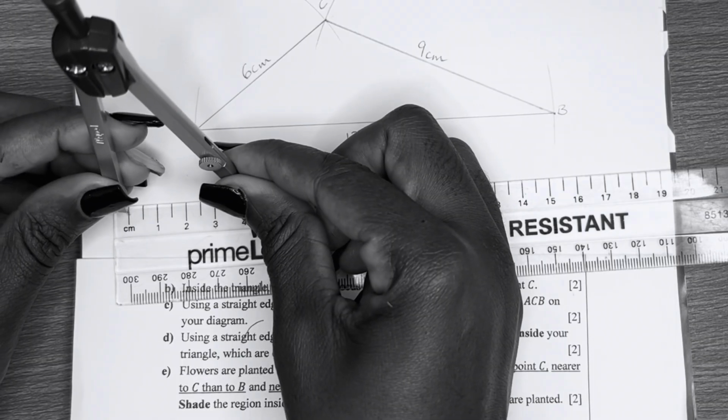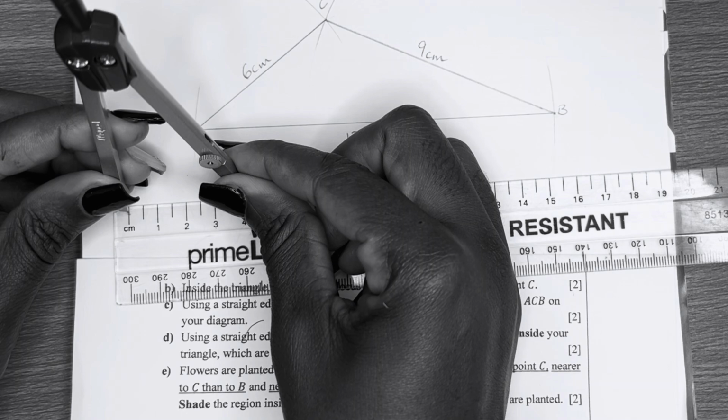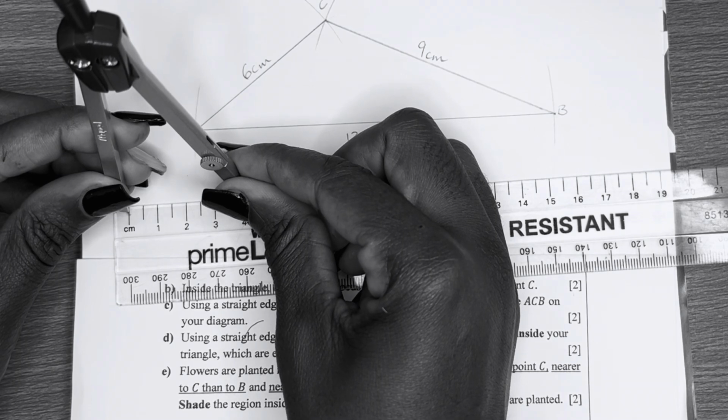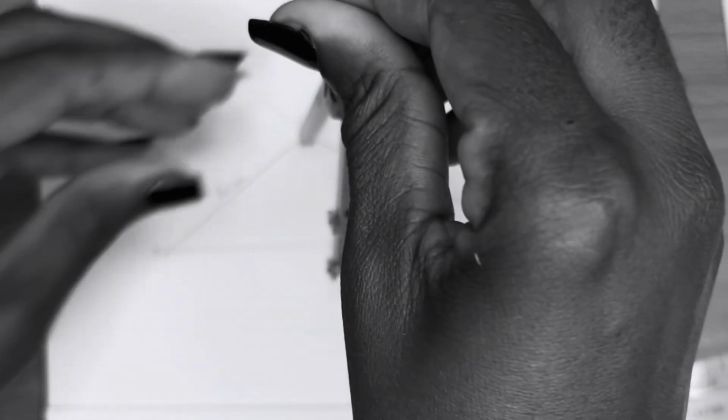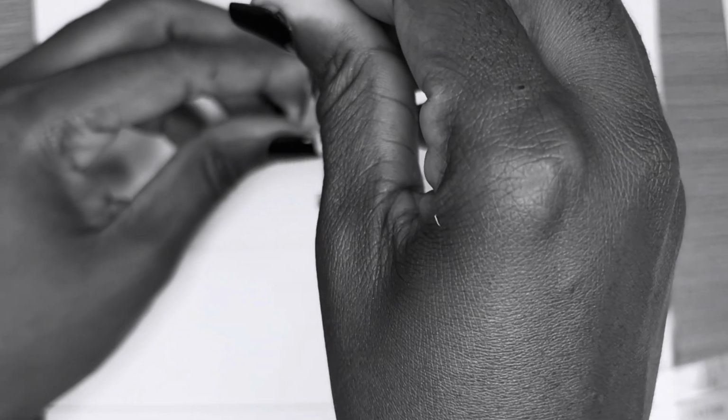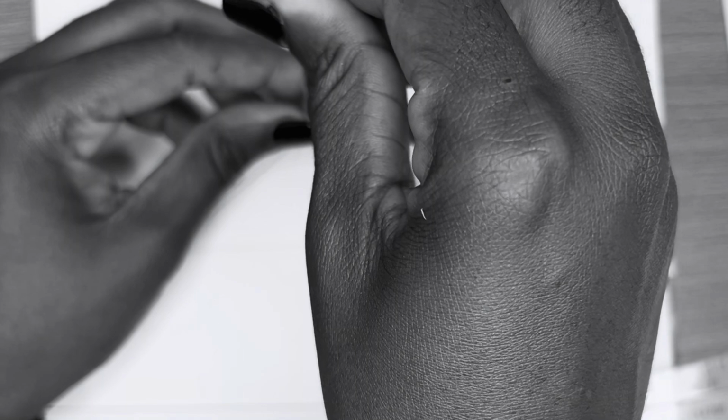We have 4.5 exactly between 4 and 5 there. So you take your compass and you put it here; 4.5 centimeters from point C is supposed to be something like this. But remember they said inside the triangle, right?